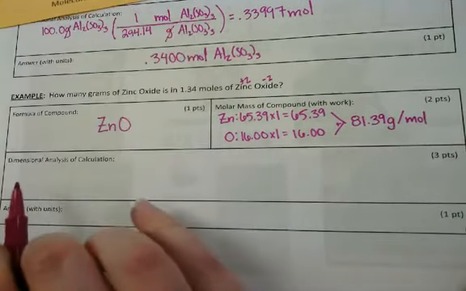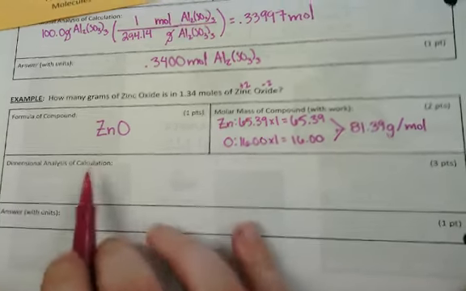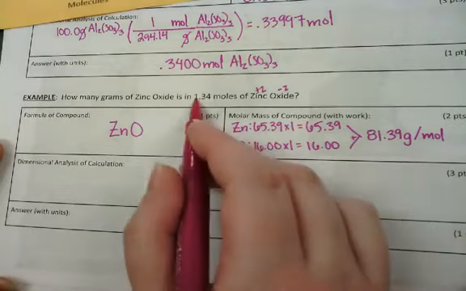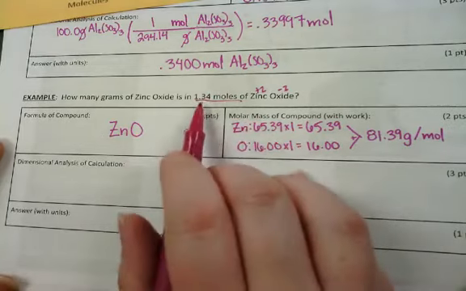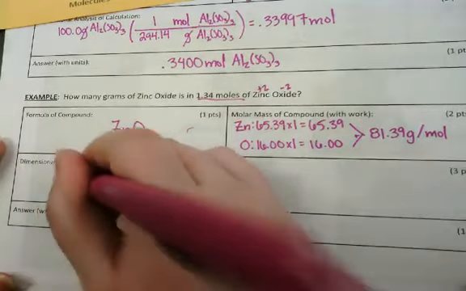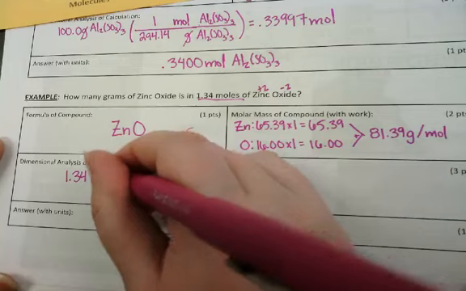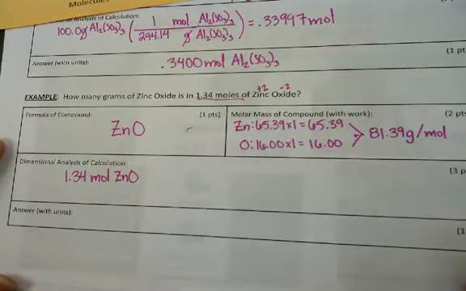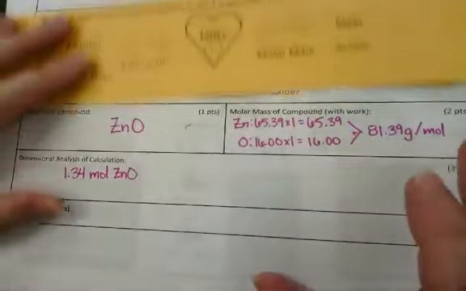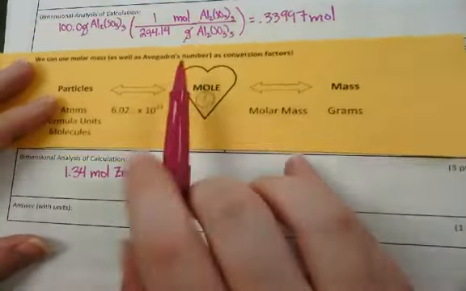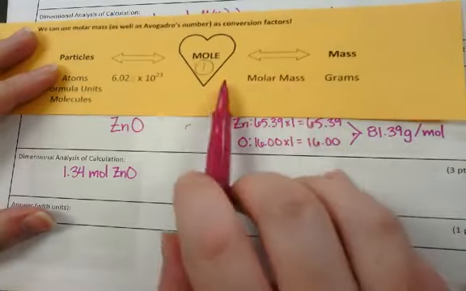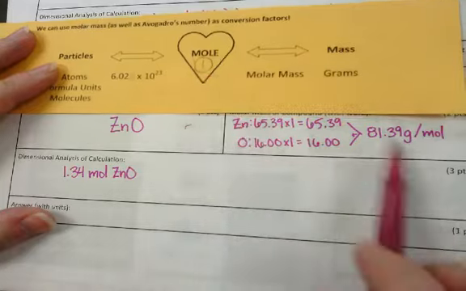Alright, so now I'm doing dimensional analysis, and like I've said before, dimensional analysis always starts with your given, what's been given to you in the problem. That's 1.34 moles, so that's what we're going to write down first. 1.34 moles zinc oxide. Okay, and then it's asking me to solve for grams. So I'm going to look at my mole chart and say, okay, I'm here at moles. I need to get to grams, which is over here, so I'm going to use molar mass.